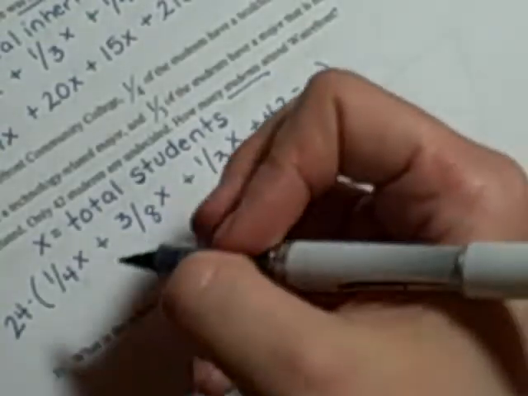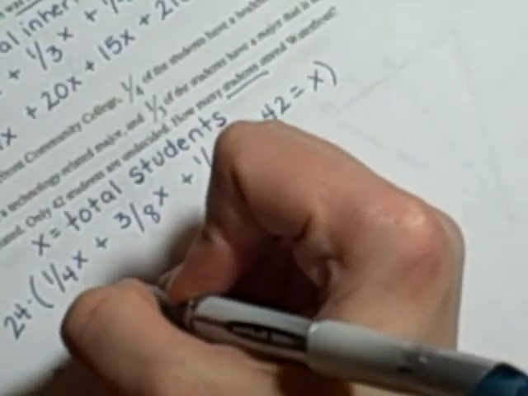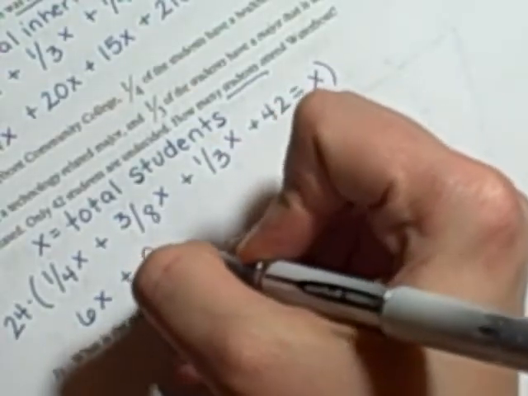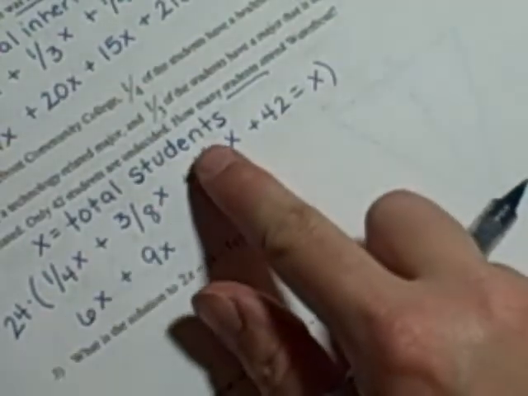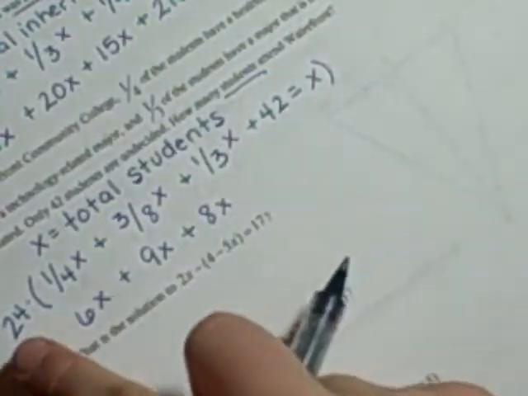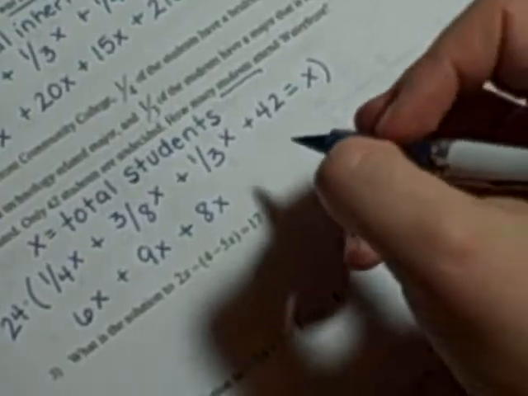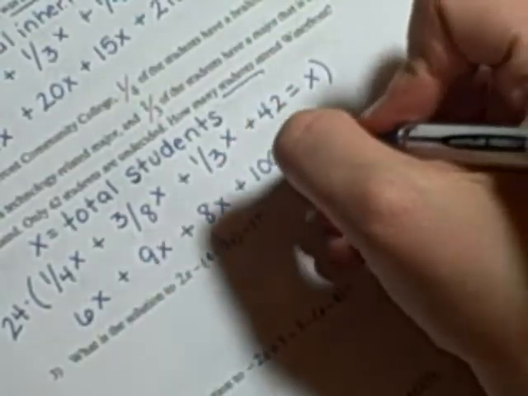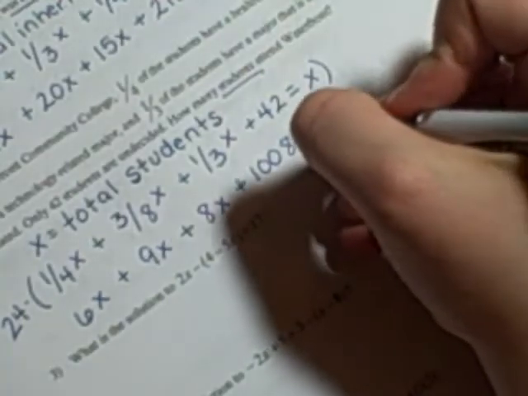So now, 24 times 1 divided by 4 is 6. 24 times 3 divided by 8 is 9. 24 times 1 divided by 3 is 8. 24 times 42, oh, I have to cheat and use a calculator for that one. 1008. And then don't forget to do 24 times the x at the end as well. Okay, that just cancels out my fractions for me so that I can move forward.